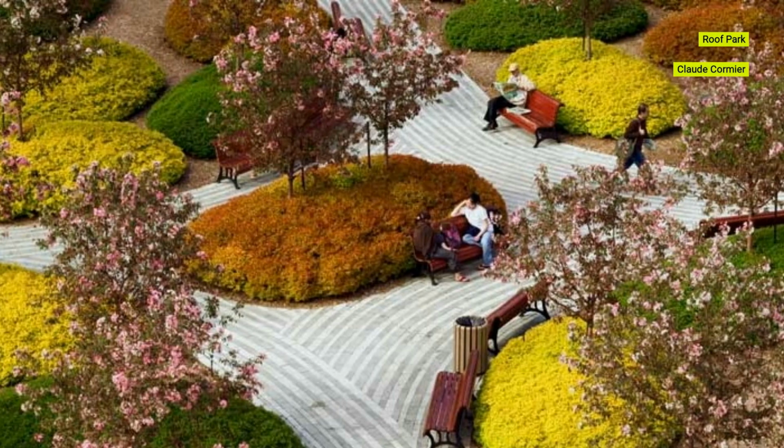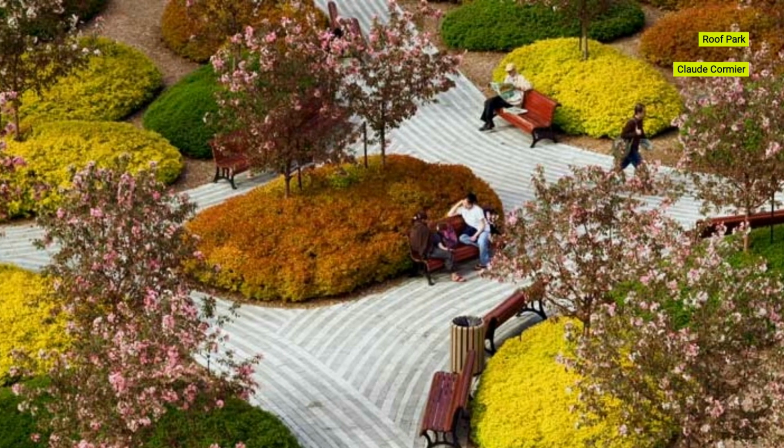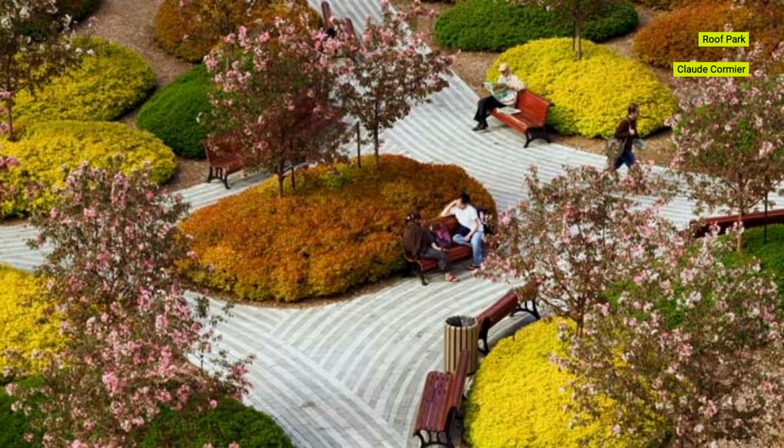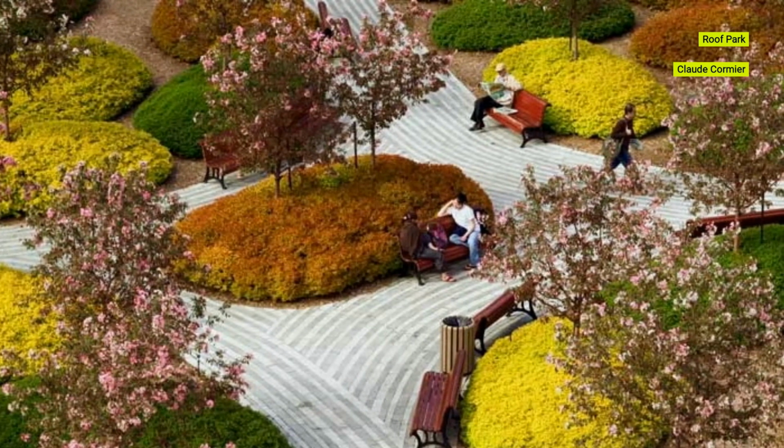Overall, the intersection of art and nature in landscape architecture is a key aspect of the field. By combining elements of art and nature, landscape architects can create outdoor spaces that are both beautiful and functional, and that reflect the unique cultural and natural context of the site.